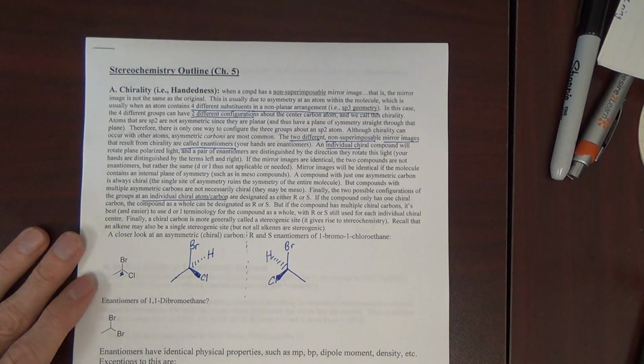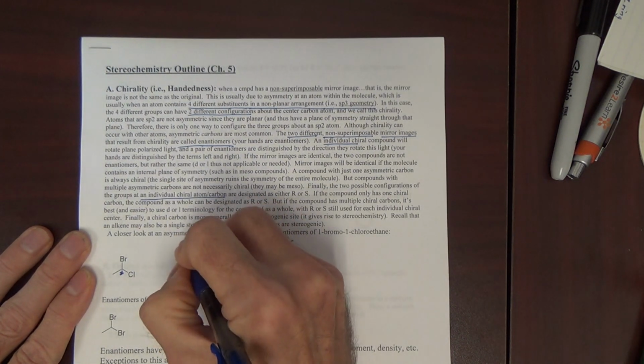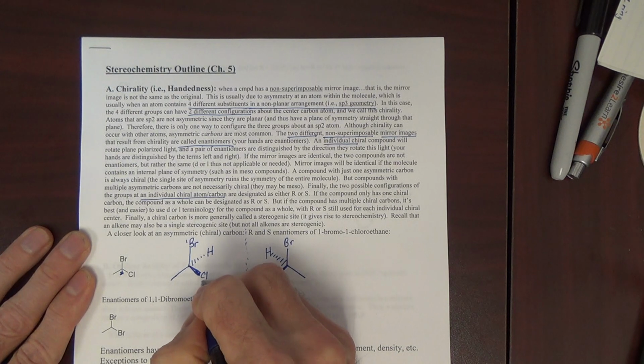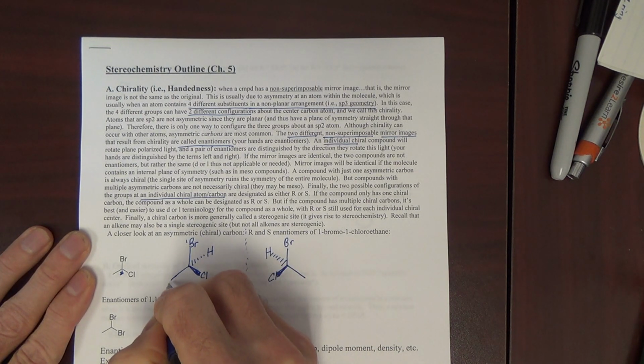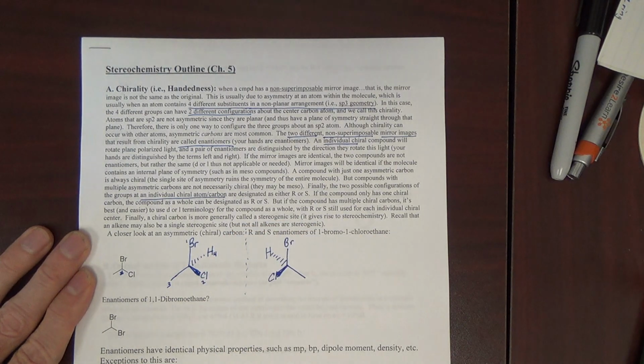Let's do that. The way we do that is first give priority to the four groups on the carbon. Priority is given the same way that you do with EZ alkene terminology. Highest atomic number would be bromine, that'd be 1. Next would be chlorine. Then carbon would be 3. And H would be 4.